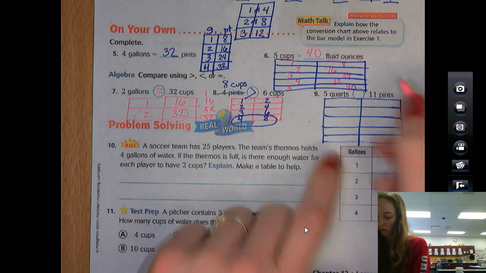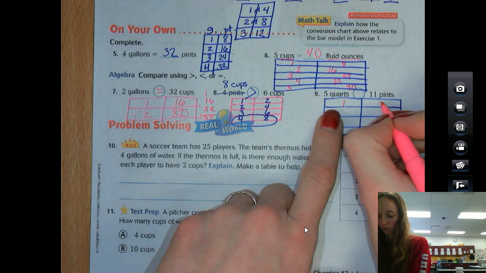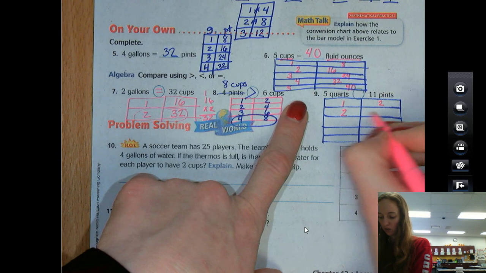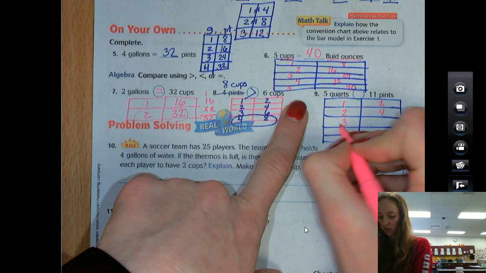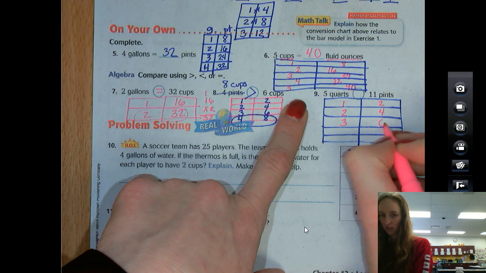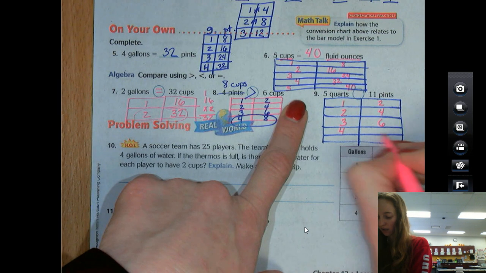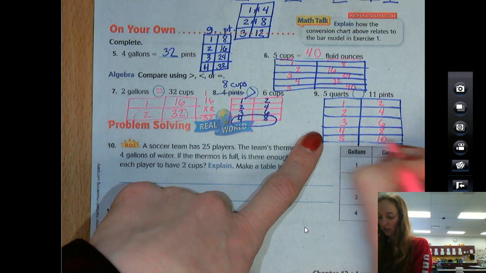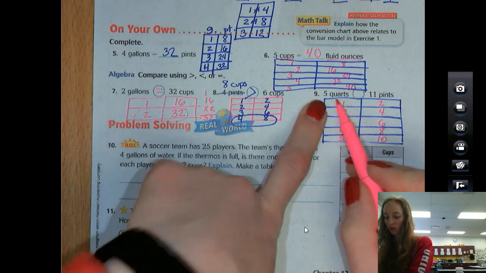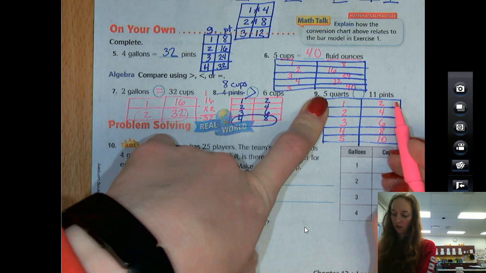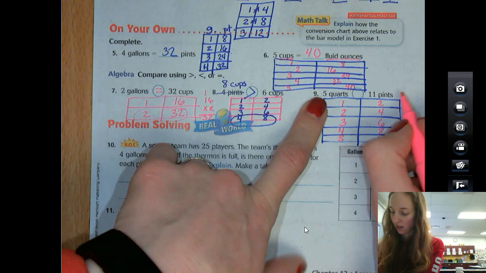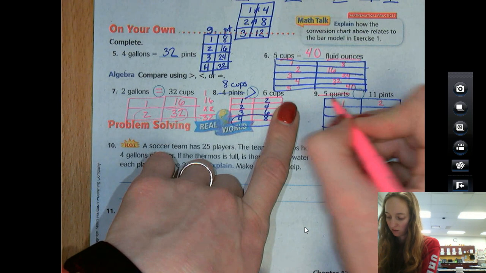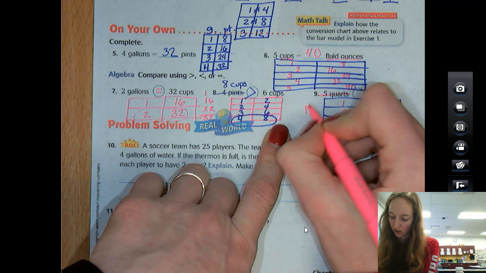So 1 quart would be 2 pints. 2 times 2 is 4. 3 times 2, 6. 4 times 2, 8. 5 times 2, 10. Okay, which one's smaller, quarts or pints? Pints, right? So I'm going to put them both in pints. Instead of calling this 5 quarts, well, I don't have room. I'm going to write it off here. Pints.